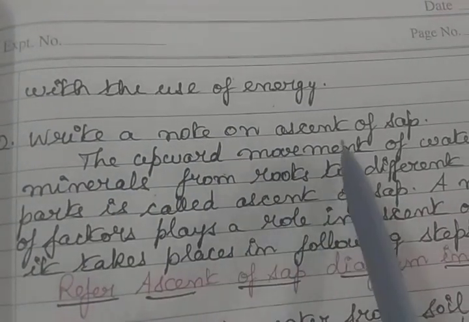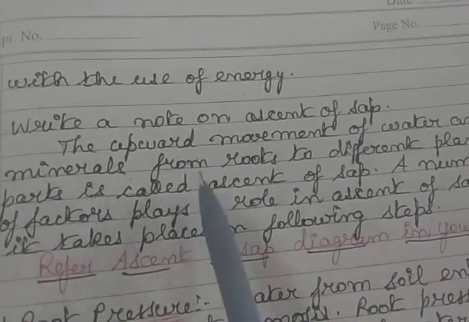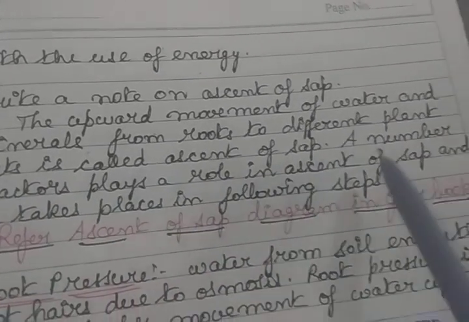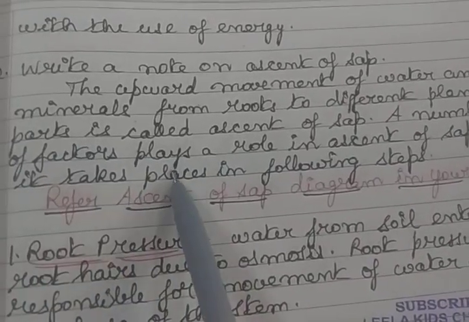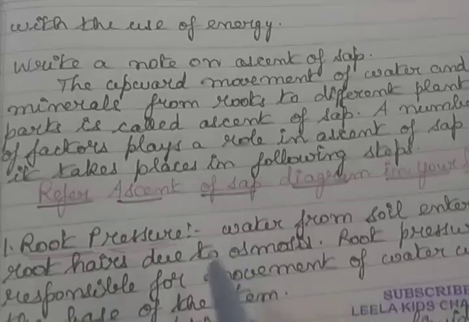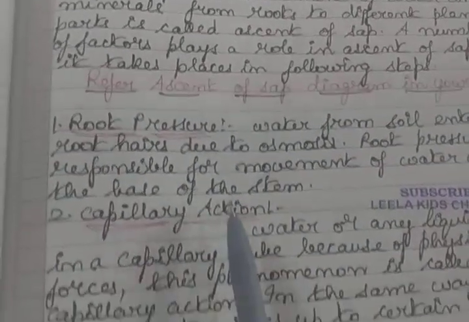Write a note on ascent of sap. The upward movement of water and minerals from roots to different plant parts is called ascent of sap. A number of factors play a role in ascent of sap, and it takes place in the following steps. Refer to the ascent of sap diagram in your book.